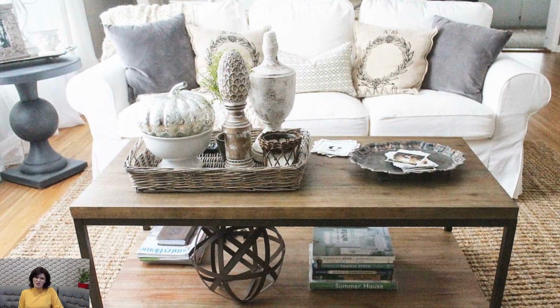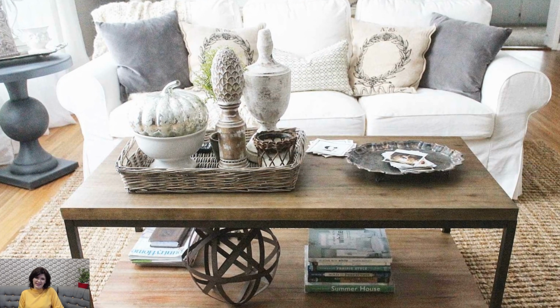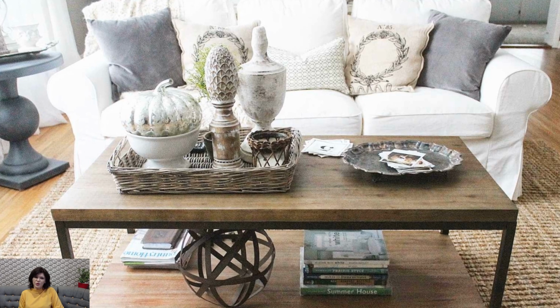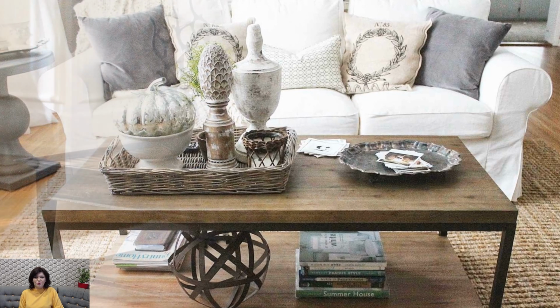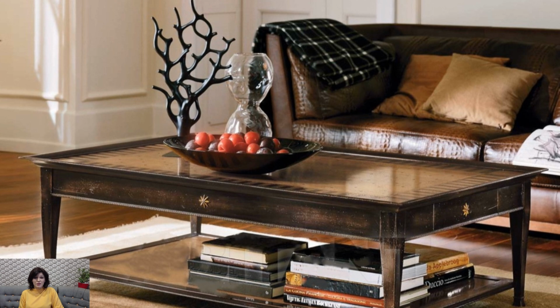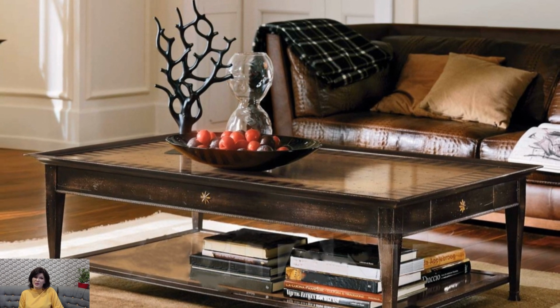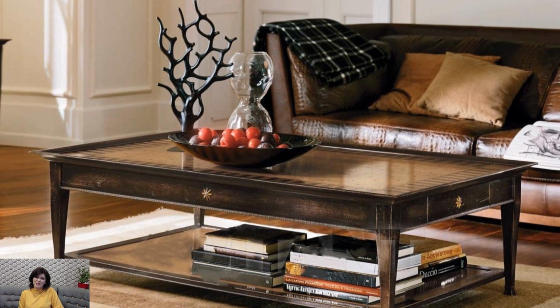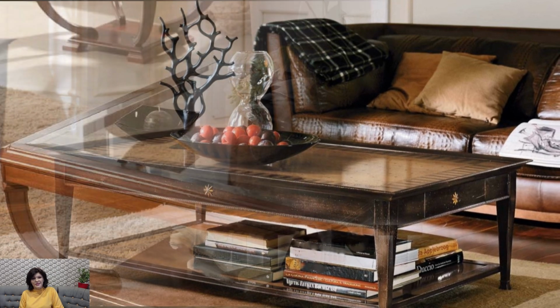Start by considering the scale and proportions of your coffee table. The items you choose should complement the size and shape of the table while leaving enough space for functionality. Avoid overcrowding, opting for a thoughtful arrangement that allows for easy movement and access.